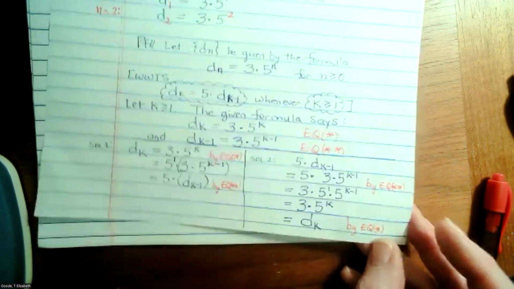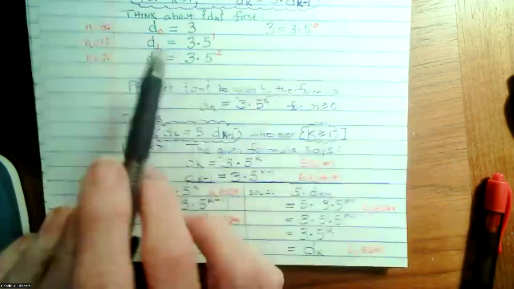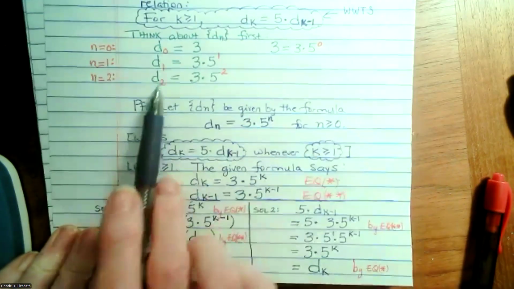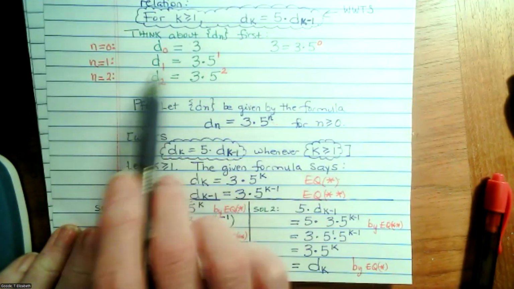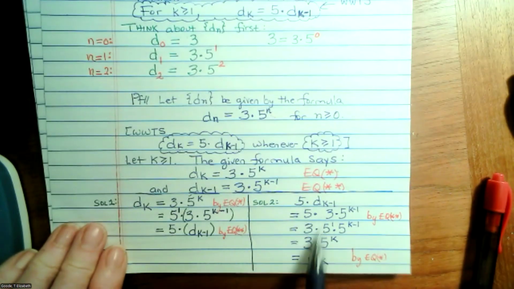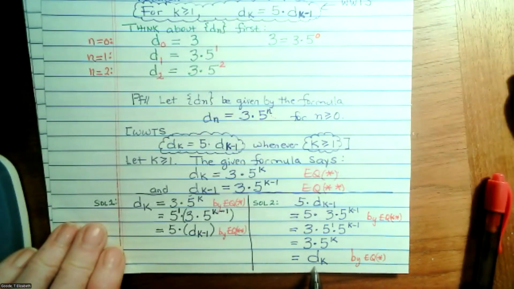I gave people partial credit for looking at some of the sequence values. If people, at least, did this and tried to understand the sequence, they got some partial credit for that. But we worked a problem just almost exactly like this in class. And we also had a WebAssign problem that was very similar.